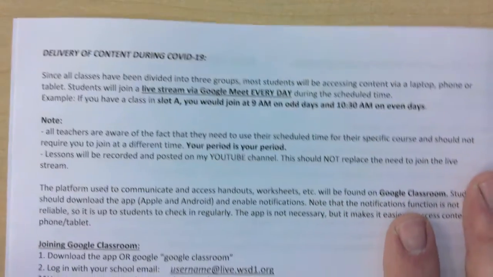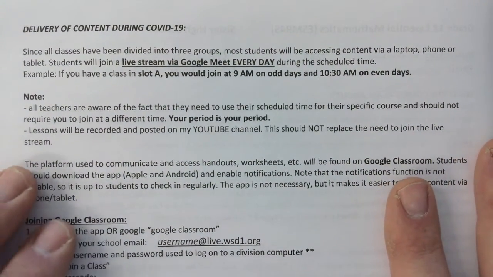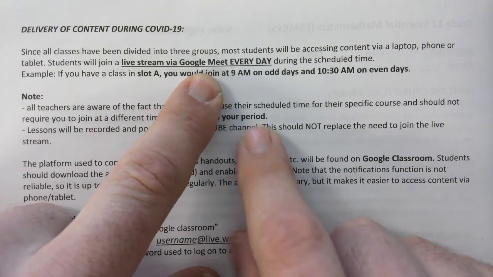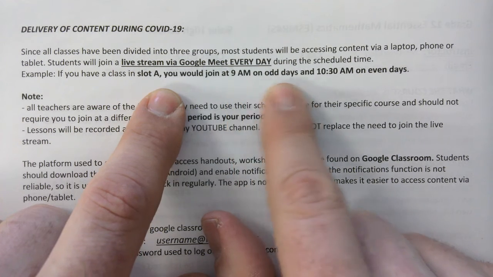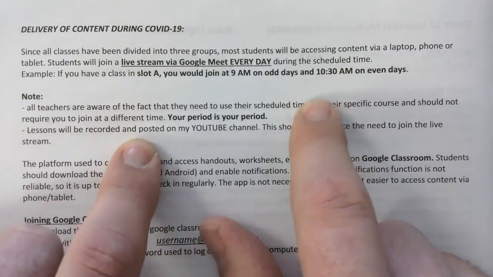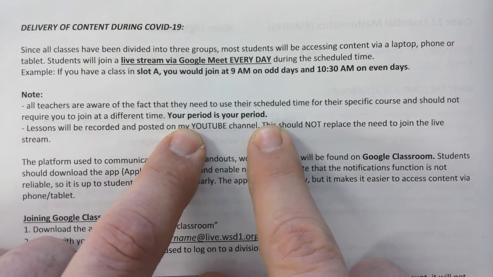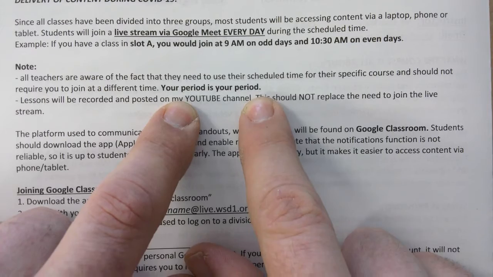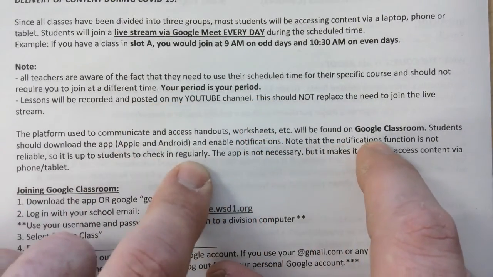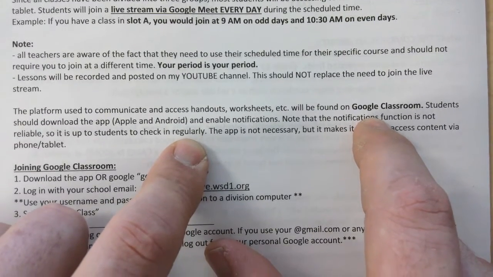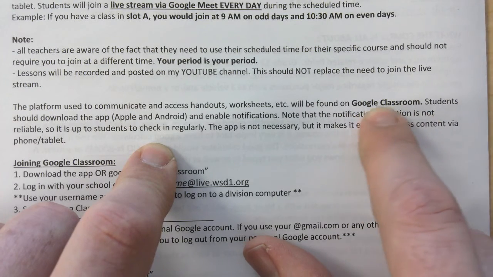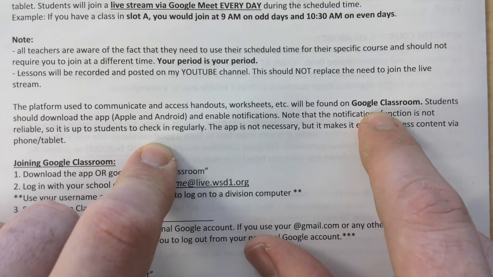Second page, delivery of content during COVID-19, live stream obviously every day. I'm telling you here, right? Examples, your period is your period. Like you can't, another teacher cannot take my class time to do whatever. I know that some teachers don't live stream, but I do, so I need you to be available when the class is scheduled to be taken, right?